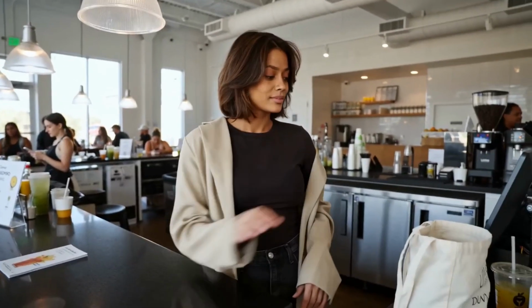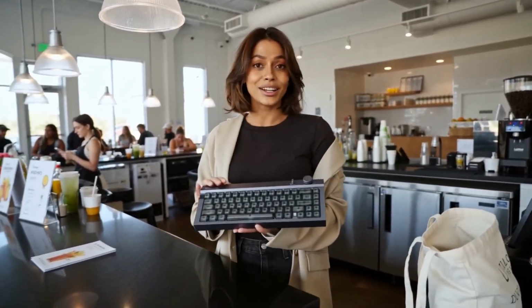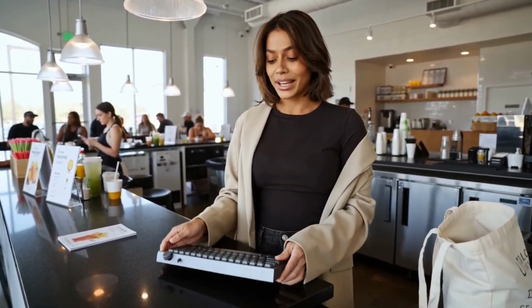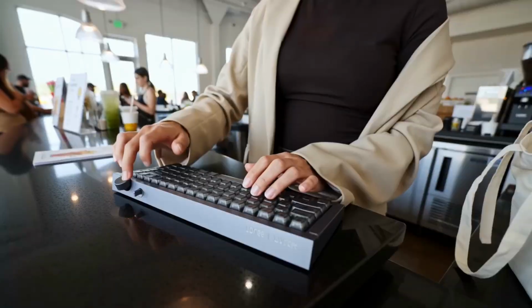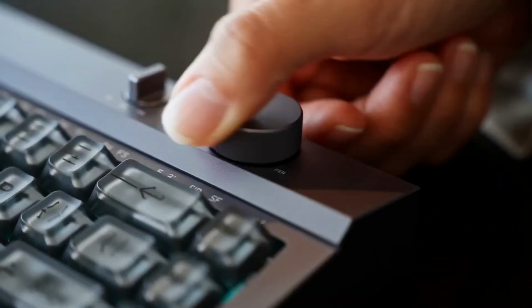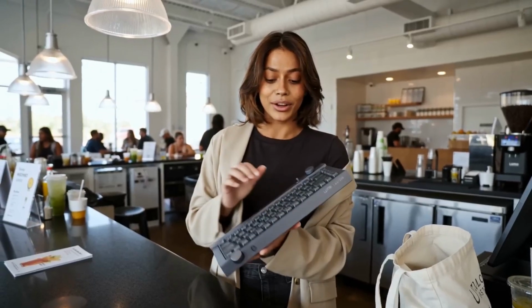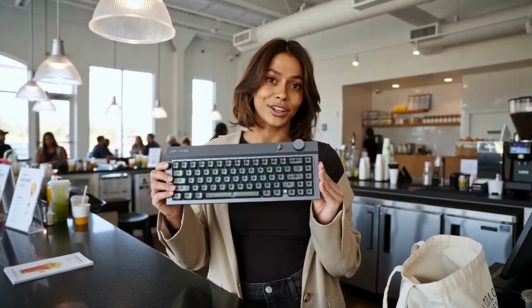Pineapple. Pineapple or nay? Okay, this is the Higgsfield keyboard by Luflu. It's mechanical plus magnetic, so it feels crisp for work but reacts fast for gaming. Hot swap compatible, and I'm getting around 80 hours of battery. If you want one board for both, it's on Kickstarter.